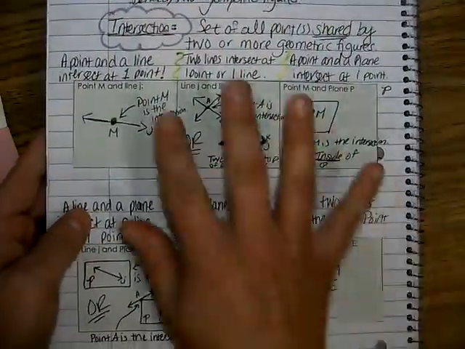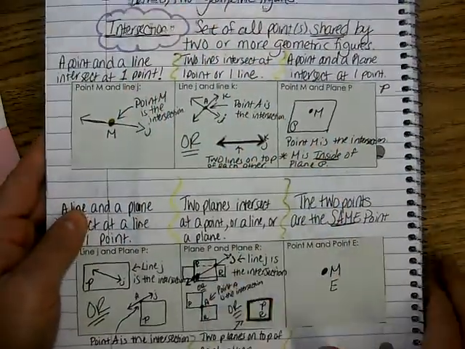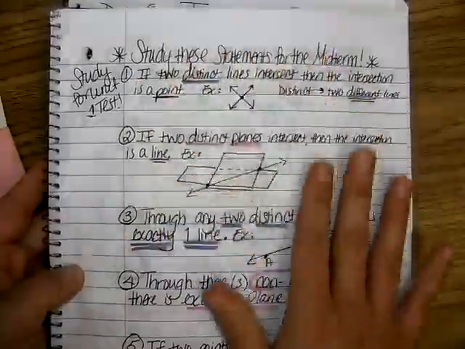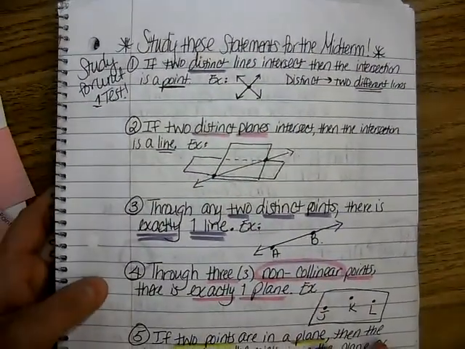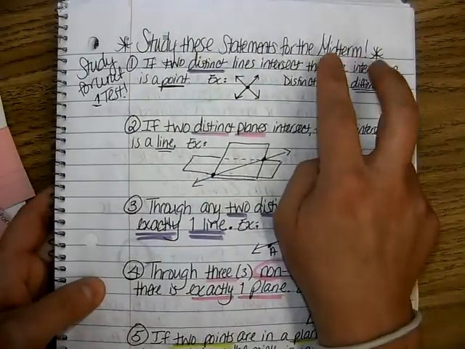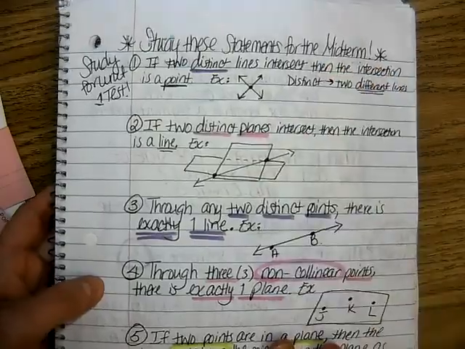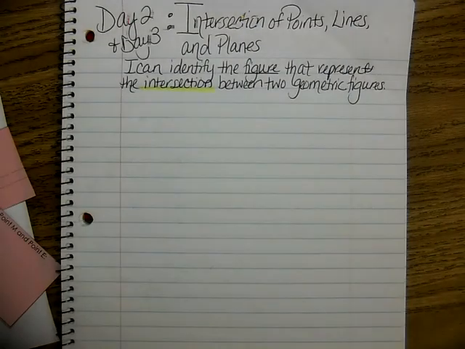The first page will be discussion of intersections, as well as some language and statements that you will need to know. We will not have a midterm for this semester, but in the future, we might have other assessments.